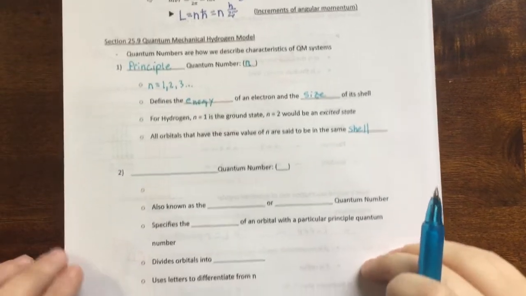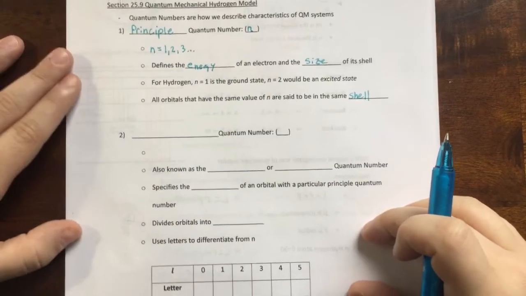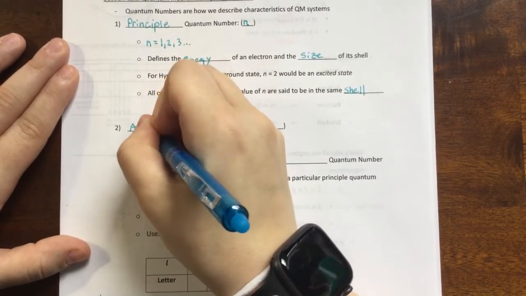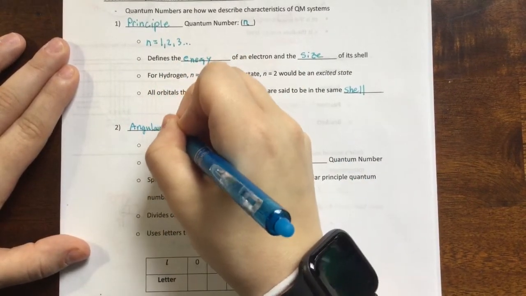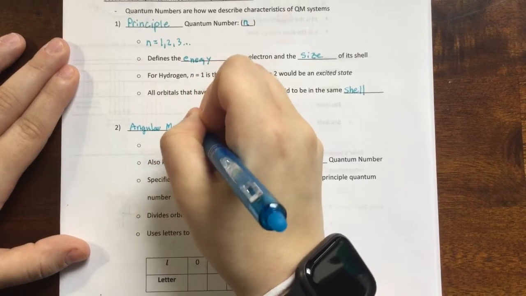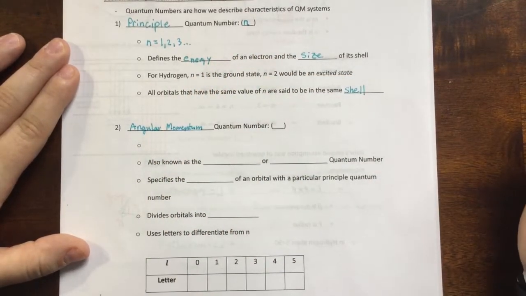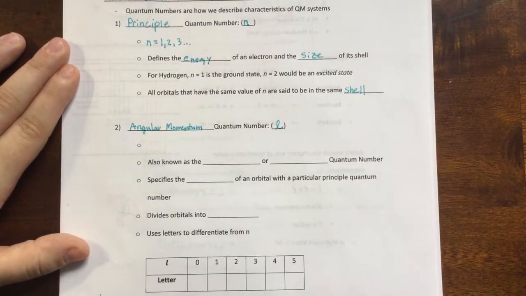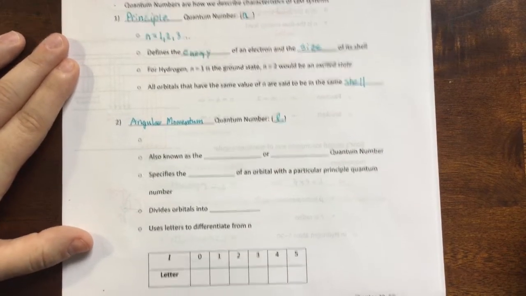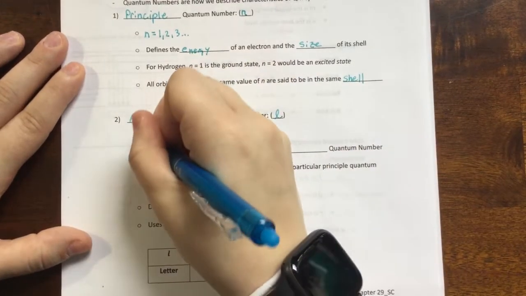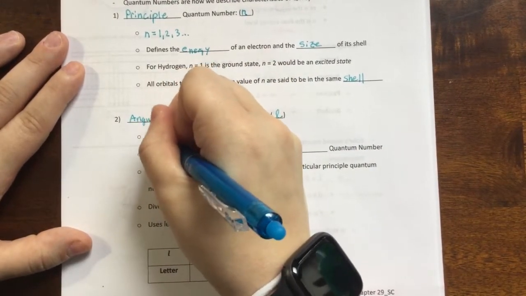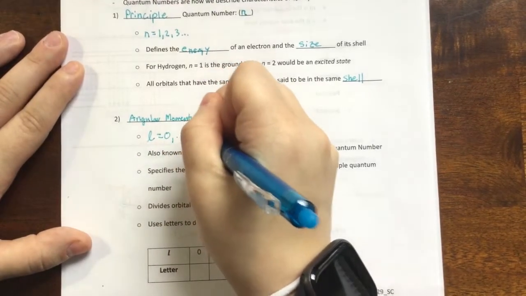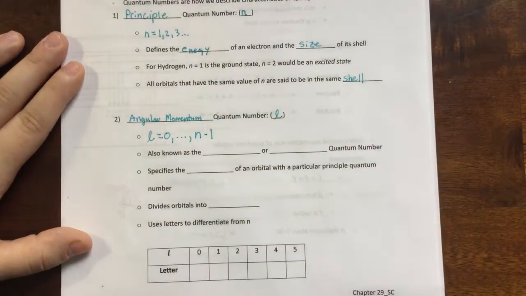The second quantum number is angular momentum. This is represented by an L. L ranges from 0 to n minus 1.